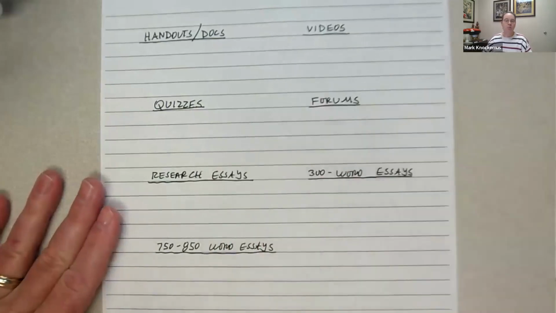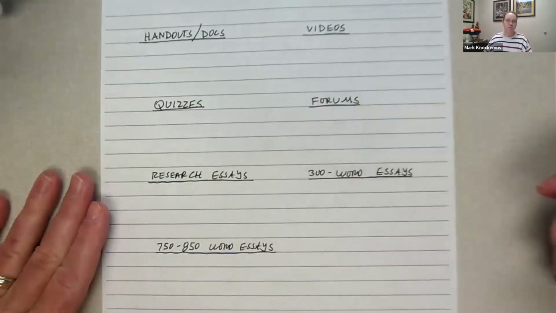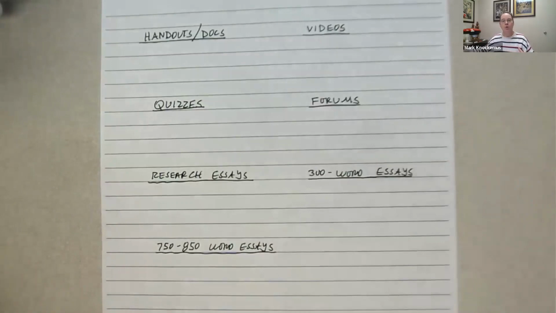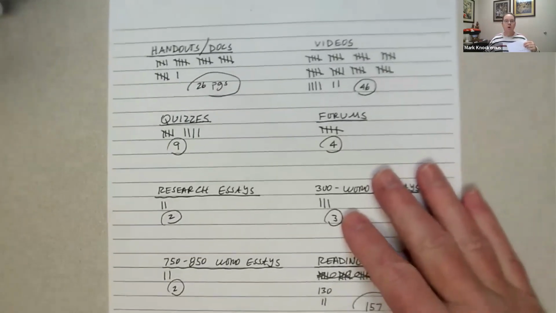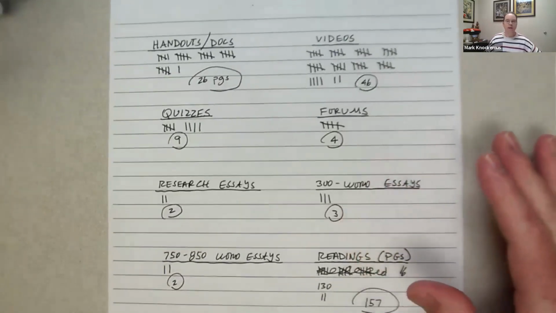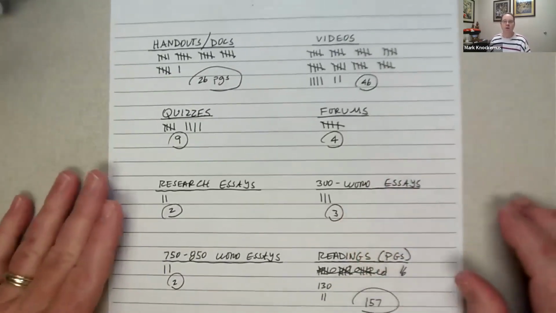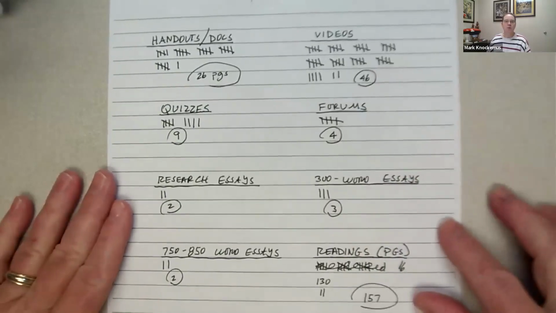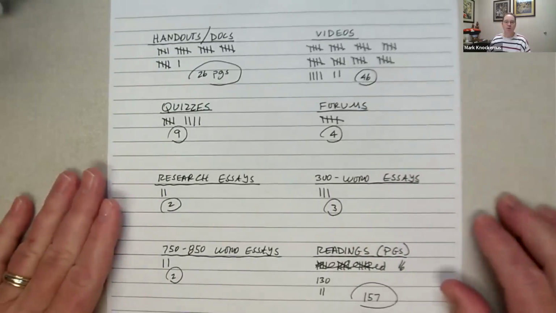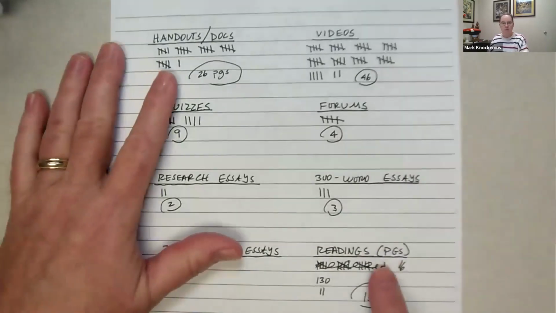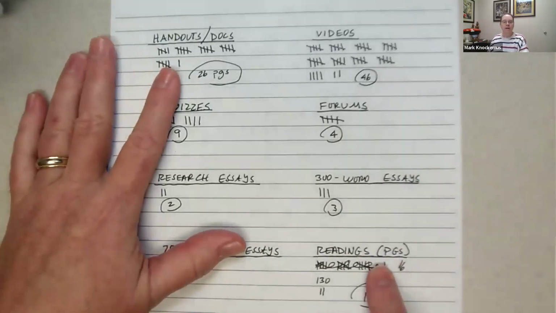Then, right, so you're going to pull up the table of contents and you're just going to go through and basically start taking an inventory. So I did it just by going in and making tally marks. And when I was going through, I realized that I had two different types of readings.